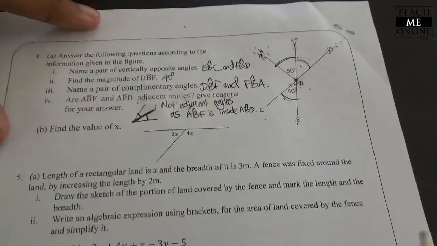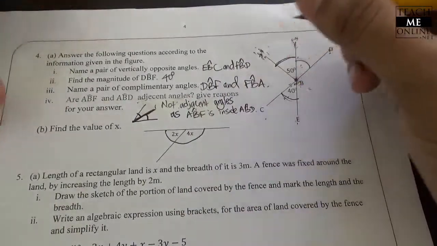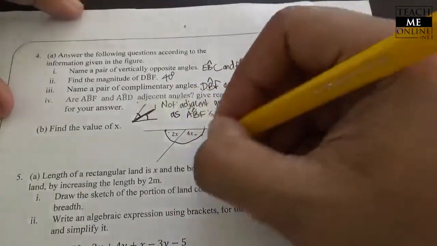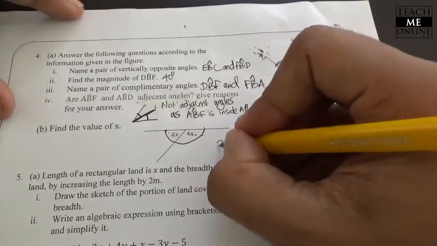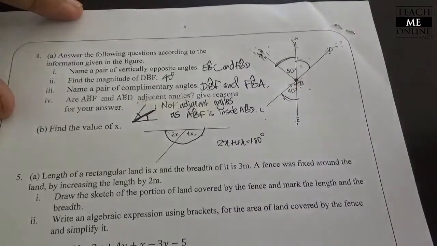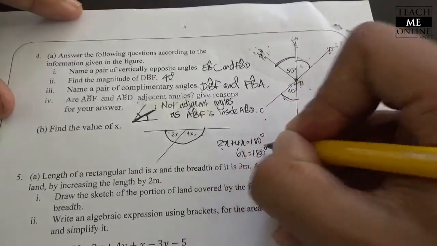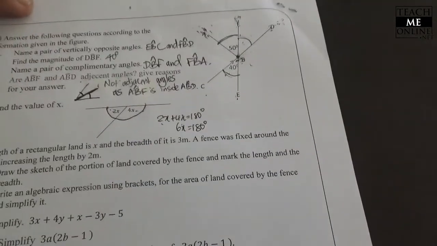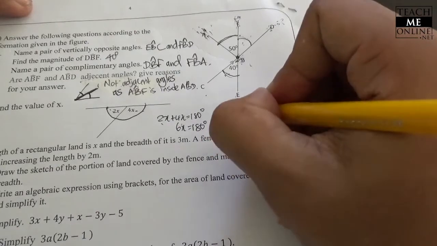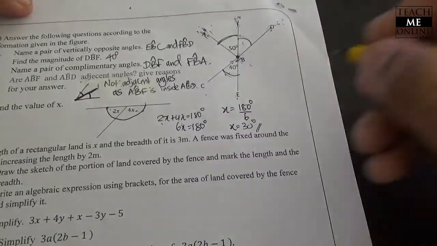Part B, find the value of x. This is a straight line, and in a straight line the angles add up to 180 degrees. So here 2x plus 4x will be 180 degrees. 2x plus 4x is 6x. 6x is 180 degrees. To get the value of x, we divide both sides by 6. So 180 divided by 6, x is 30 degrees.